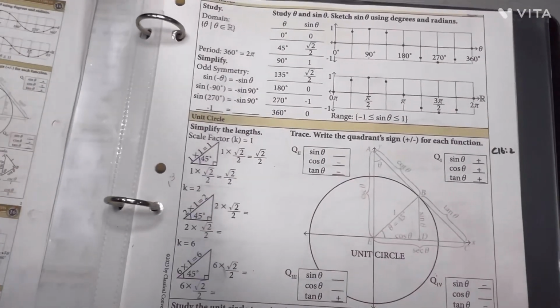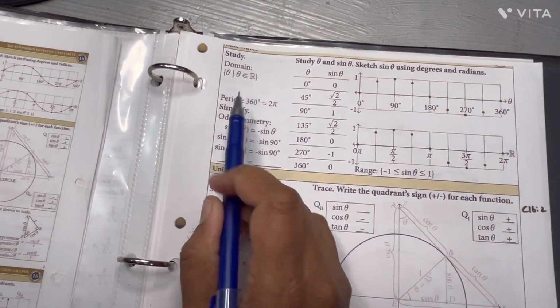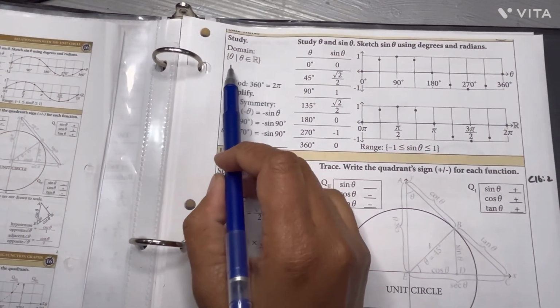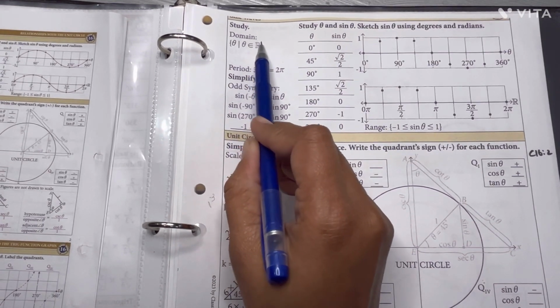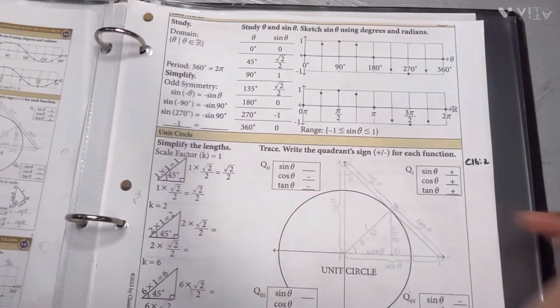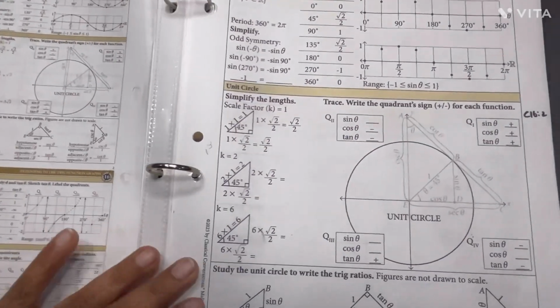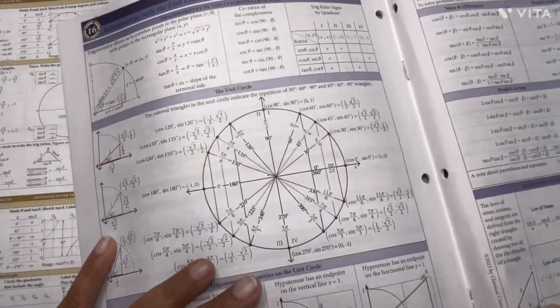All right, so I'm sorry, this part got cut off, but it says sine waves here. So let's study theta, where theta belongs to the domain of real numbers, right? We are going to study the sine wave. So before we get there, let's open up to our charts and get that unit circle out.